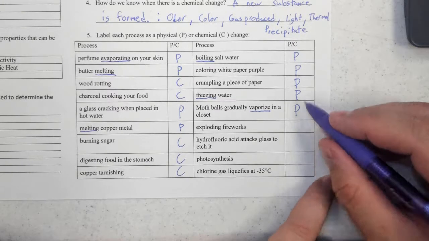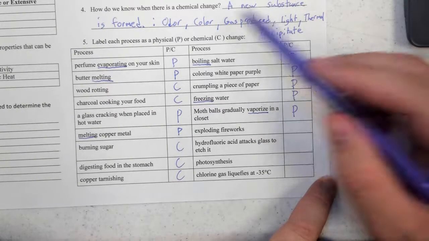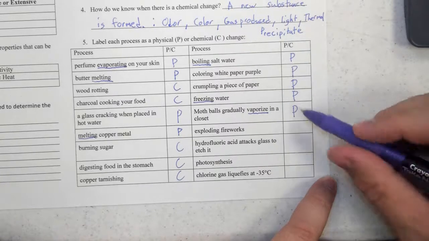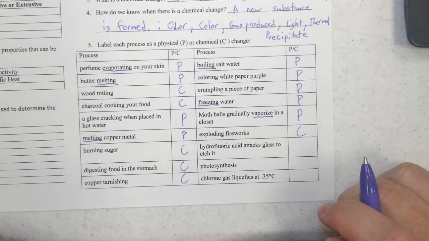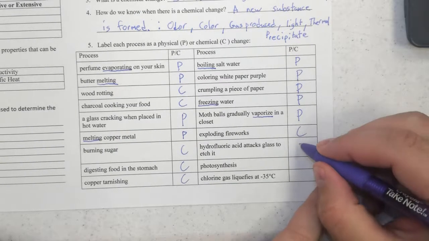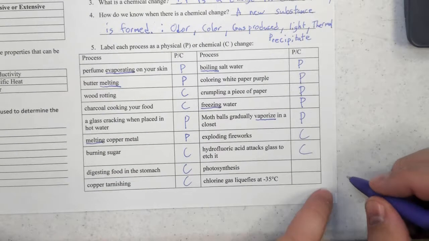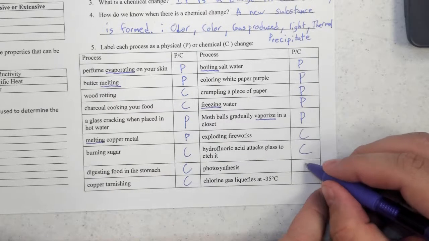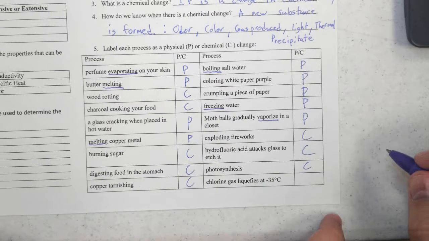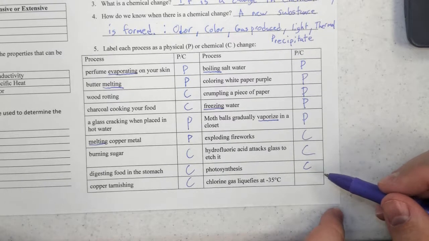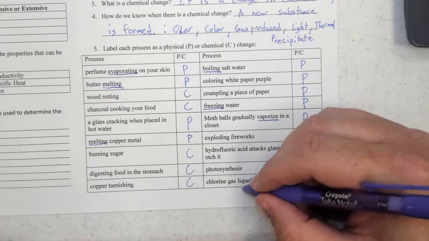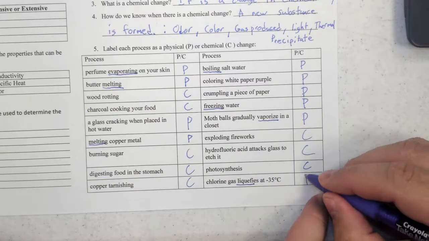And exploding fireworks, well, we definitely get color change, we get light, we get thermal, so that's going to be chemical. Hydrofluoric acid attacks the glass to etch it, that is chemical. Photosynthesis, hopefully you learned that from biology, is a chemical process. And chlorine gas liquefies at negative 35 degrees Celsius, that is a phase change, so that is P.